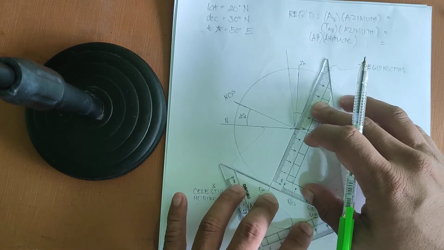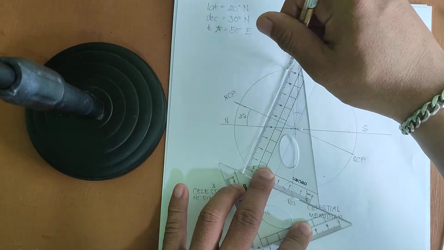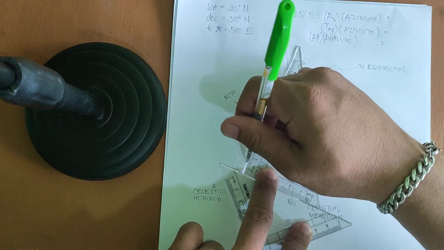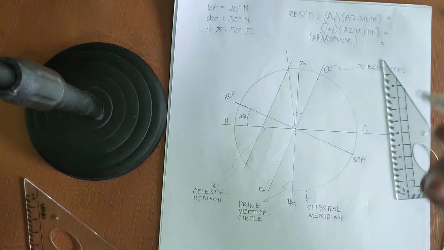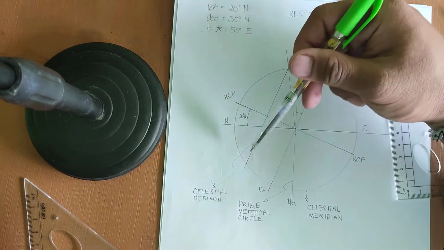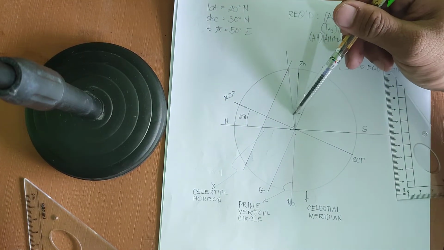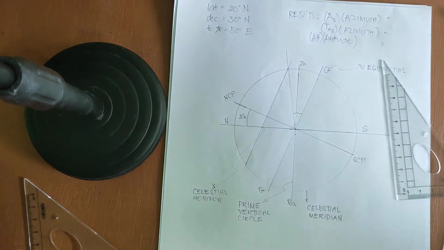Okay. So this will be the parallel of declination. This is not a declination. This is the declination and this is the parallel of declination.